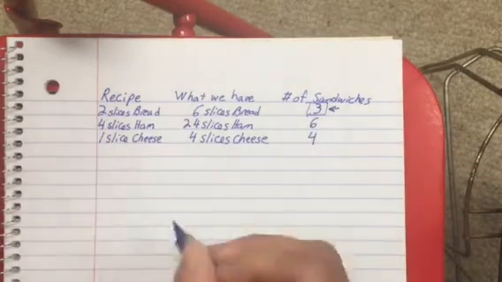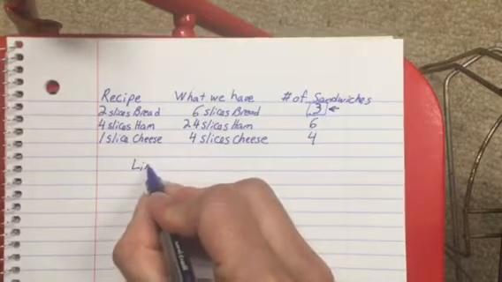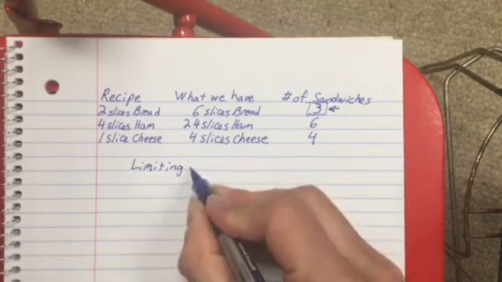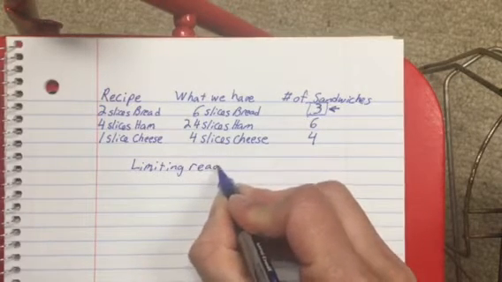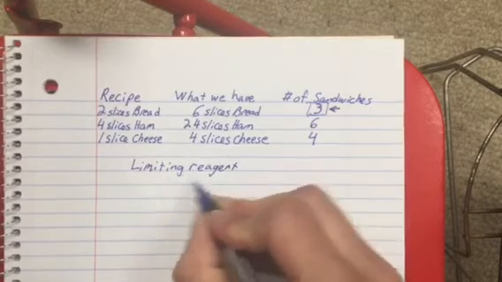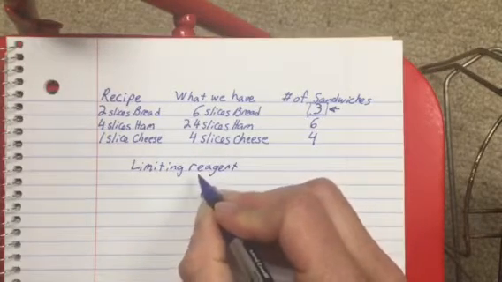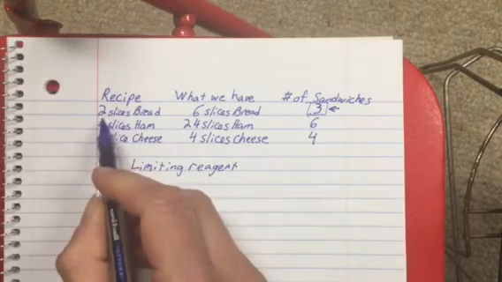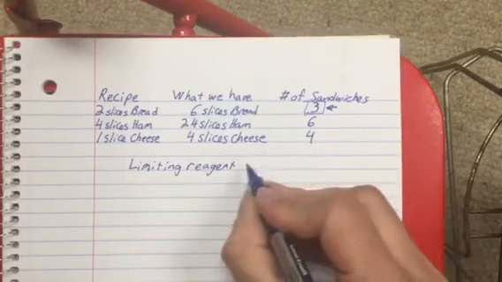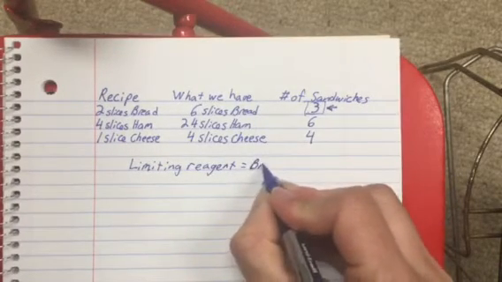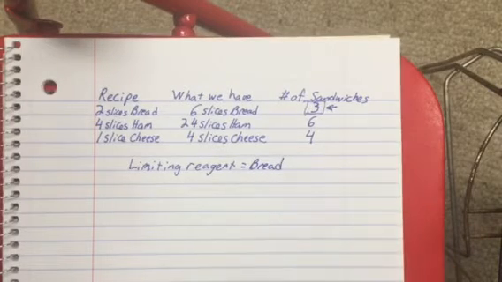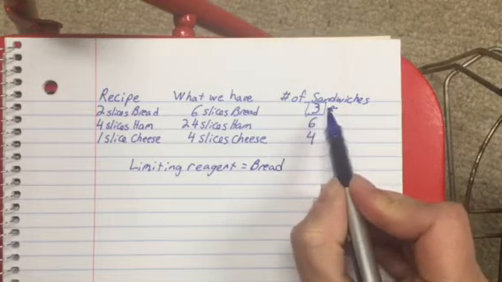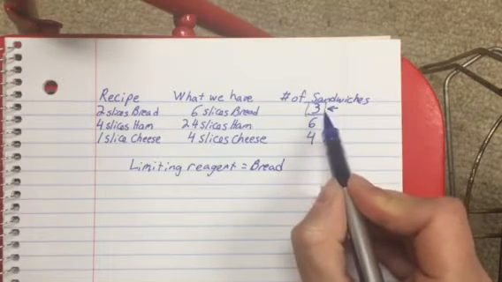Okay, we call the bread here a limiting reagent, which I gave you a definition for yesterday. The word reagent is just a fancy word for reactant. So if this word confuses you, you can just replace it with reactant sometimes. Our bread is going to be our limiting reagent because we run out of it first. And therefore, the number of sandwiches that the bread makes is how many sandwiches you can actually get.